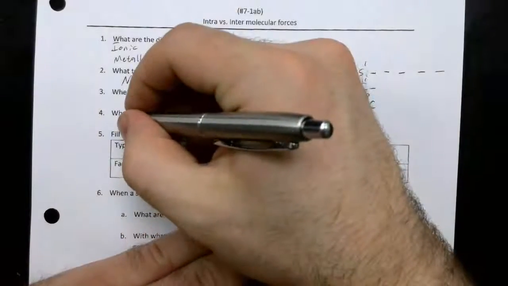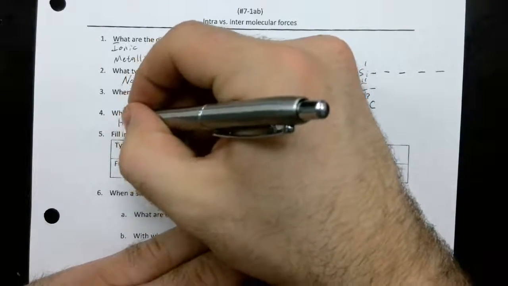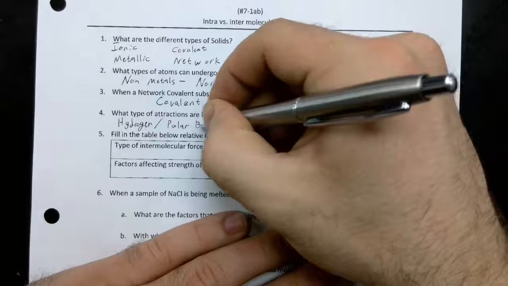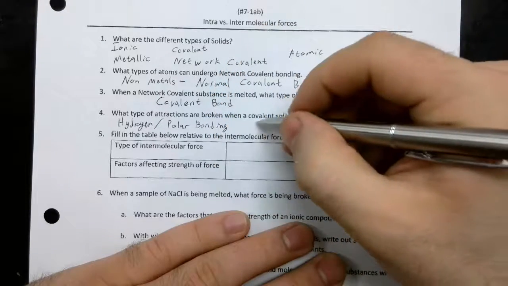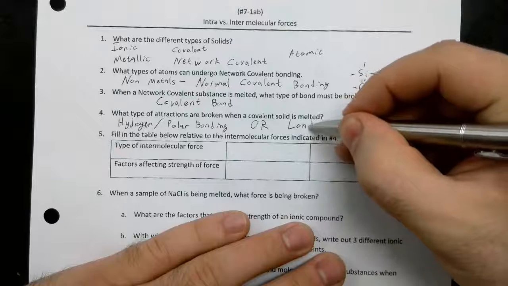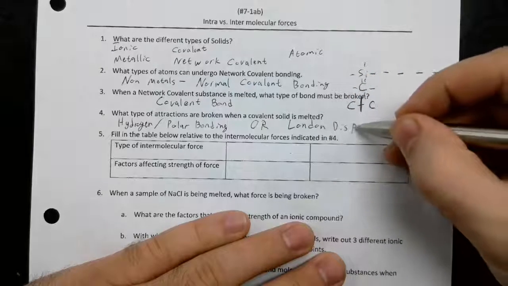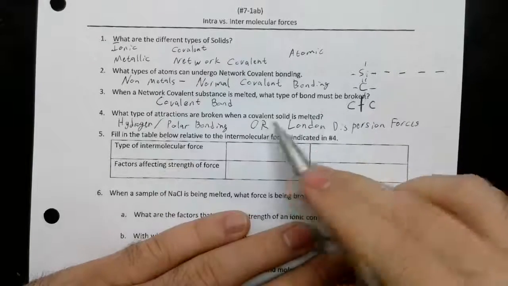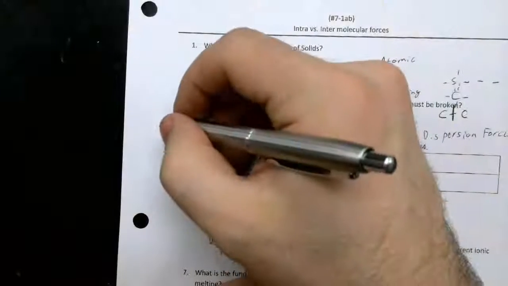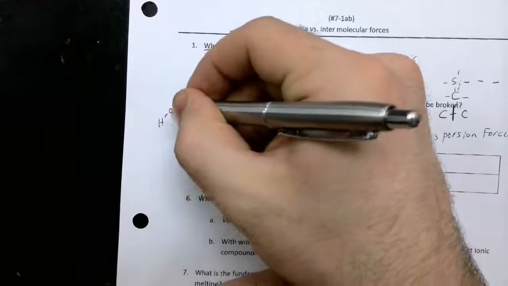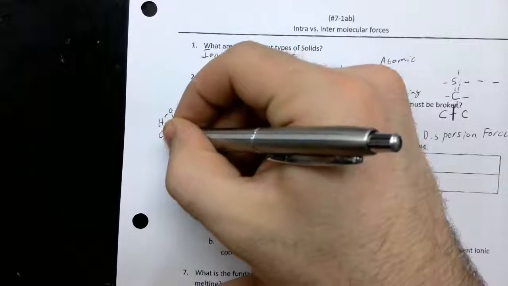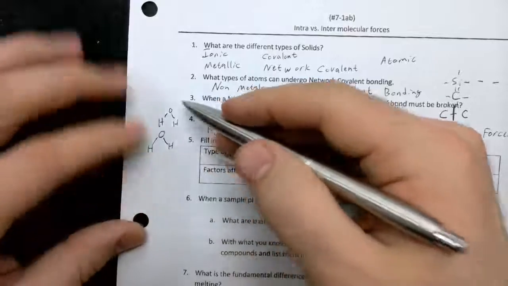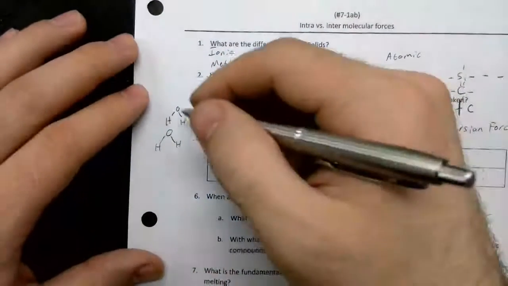What type of attractions are broken when a covalent solid is melted? Well, that would be either hydrogen or polar bonding, or London dispersion forces. Basically, for this one, let's draw a little H2O over here. Because each of these molecules are separate, the only thing holding them together is that intermolecular force.